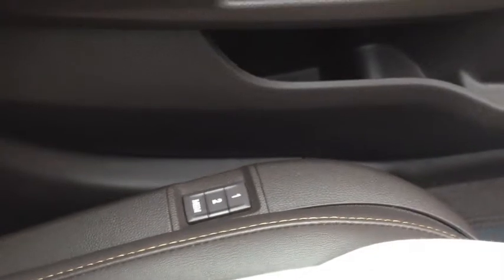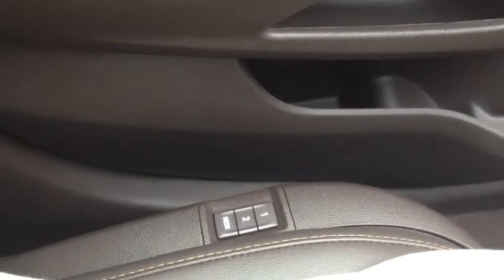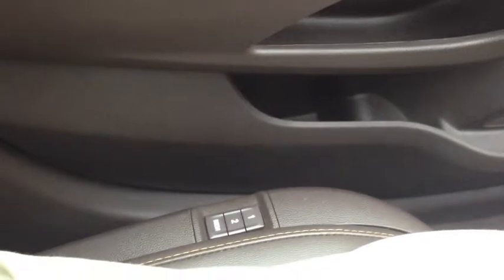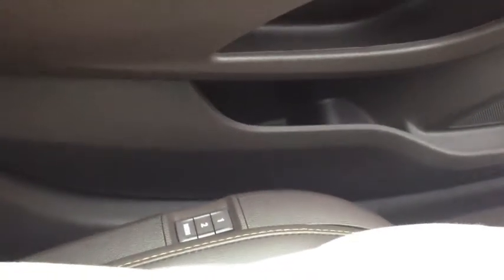Right below your left leg is your memory seat options, and you can set those once you get the mirrors set. Once you get the seat set to where you're comfortable, just press and hold down the number 1 button until it beeps, and then you can do that for a second driver with the number 2 option.